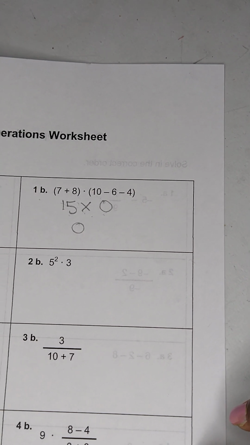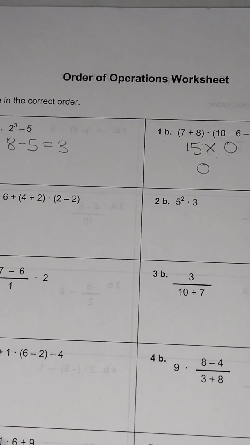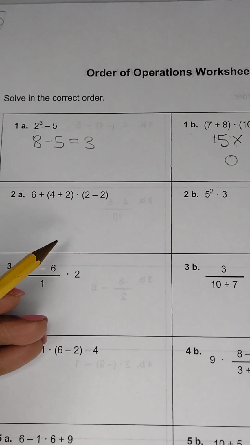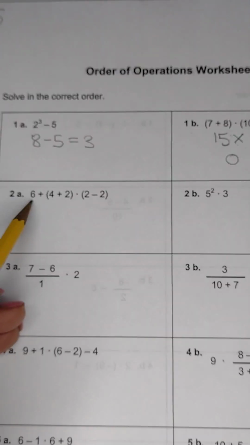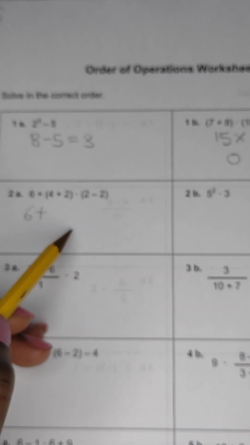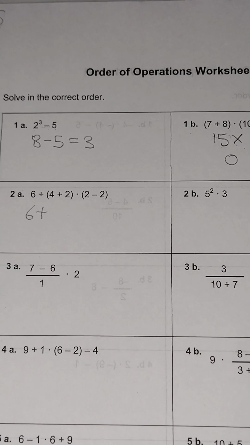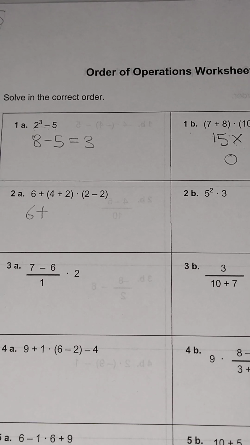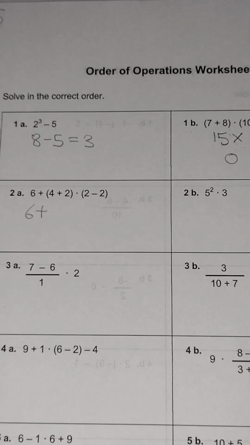Okay, so on to question 2a. So I'll bring down this 6, add, and then we deal with the brackets first. Oh, I'm so sorry, my camera is acting up, not being stable. Okay.